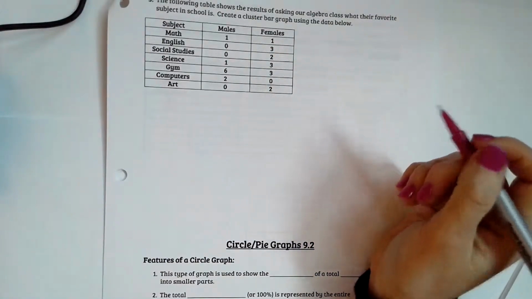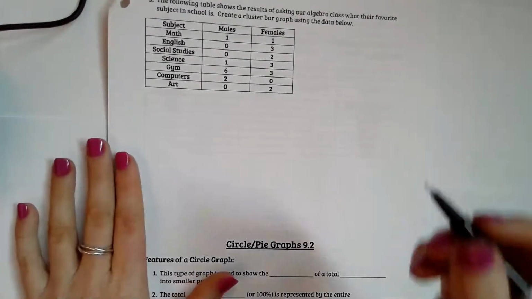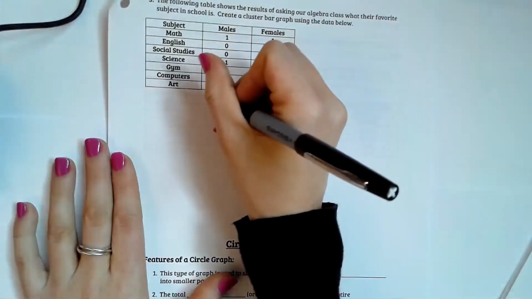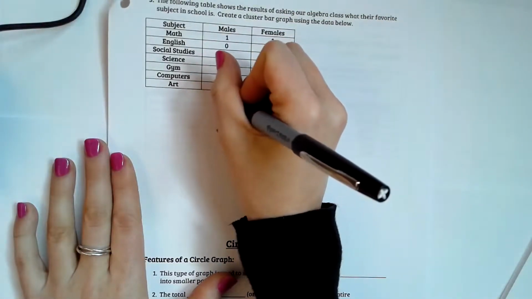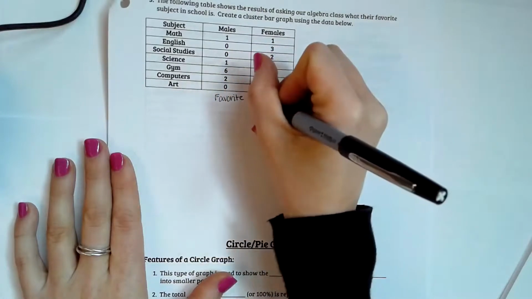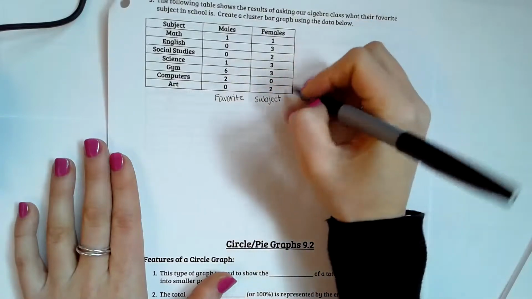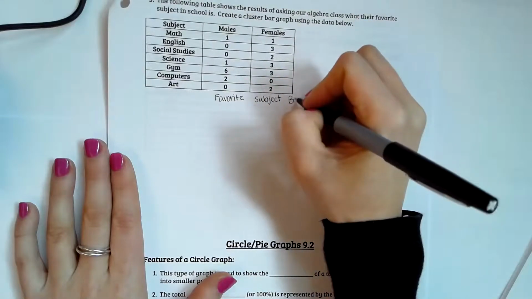So in this case, this is your favorite subject, and then that's based on your gender.